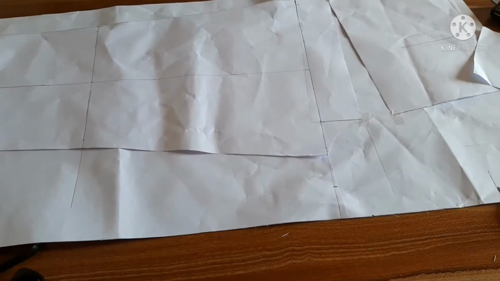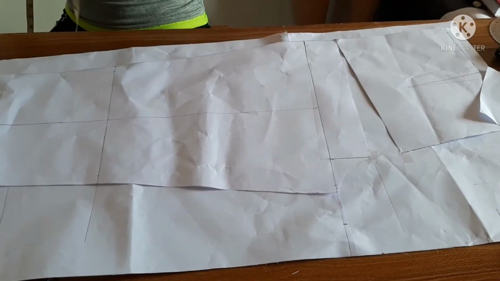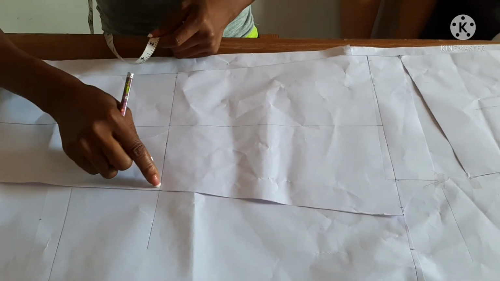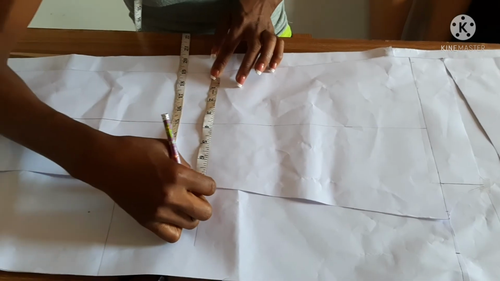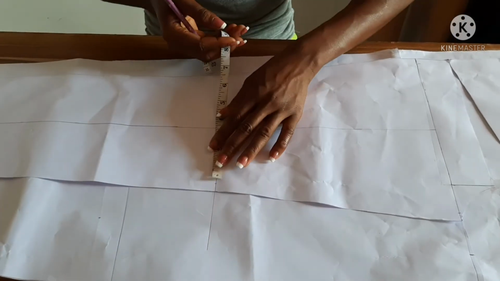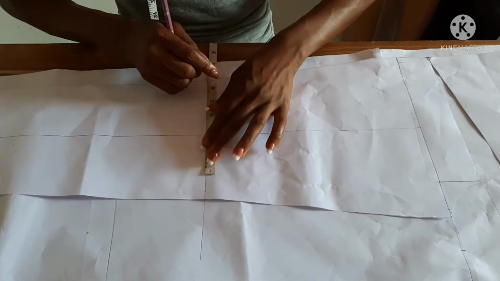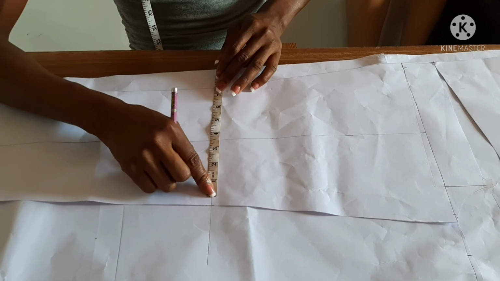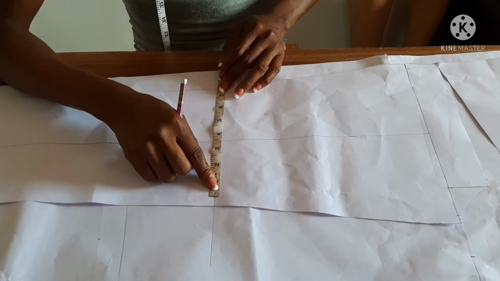All right, then I will go to my round knee measurement and repeat the same process. Okay, remember we went in by 1/2 inch here, 1/2 inch here. What I have here is 7 inches.